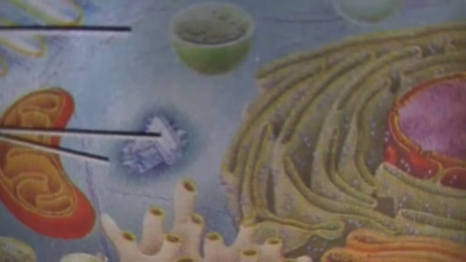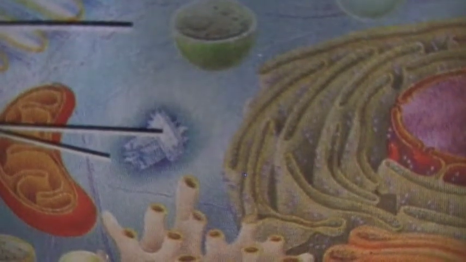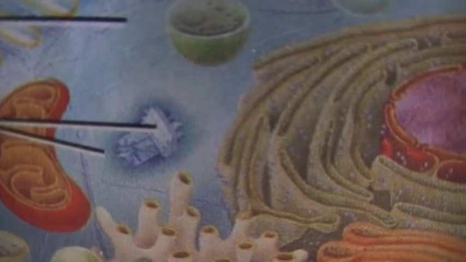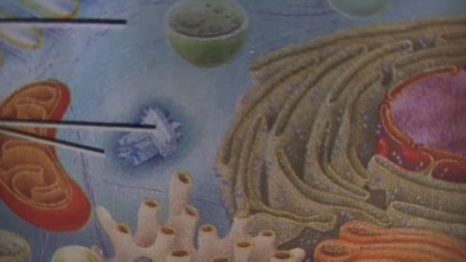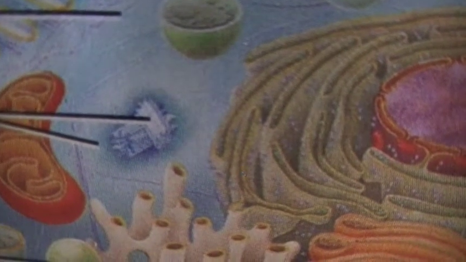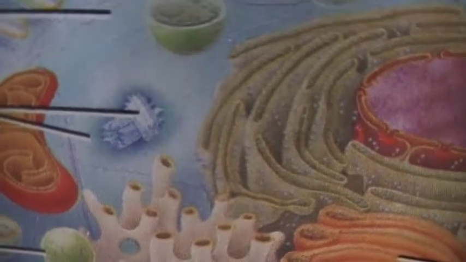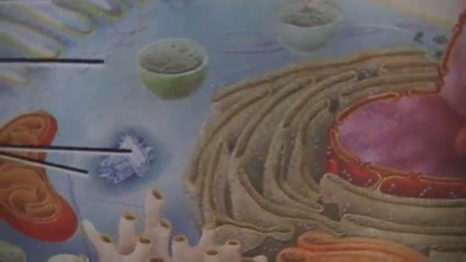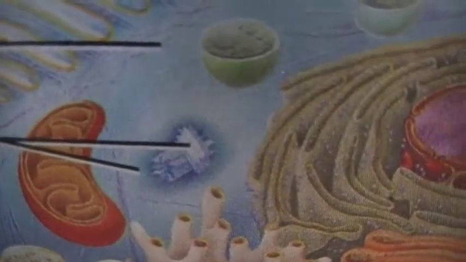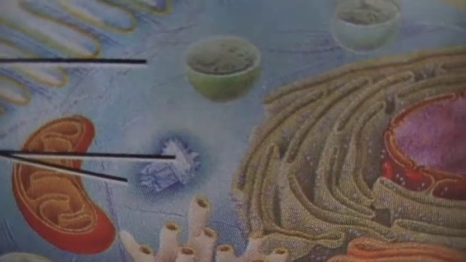The centrosome. What does the centrosome do? Used for growth of the mitotic spindle and microtubule formation.